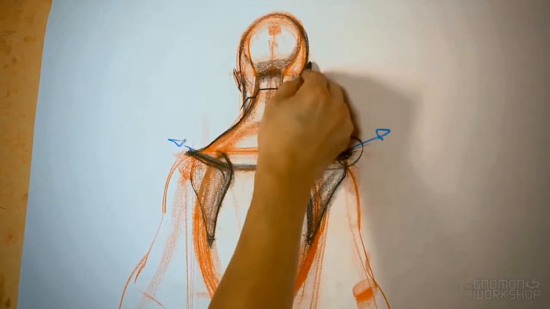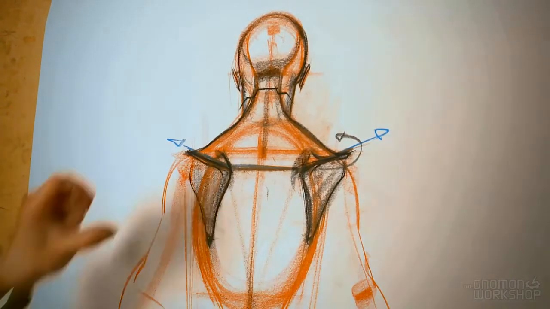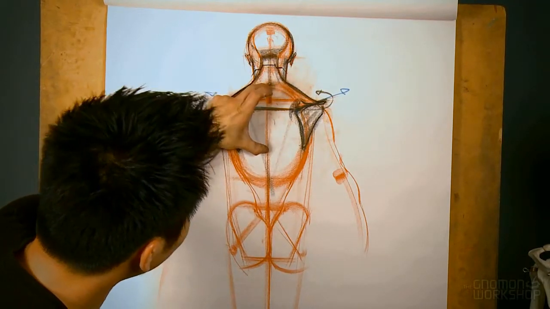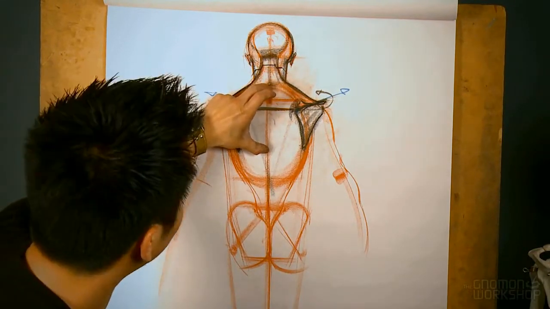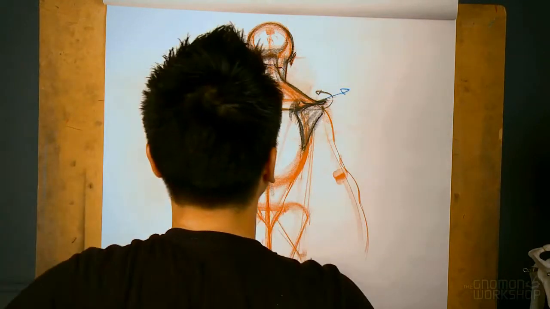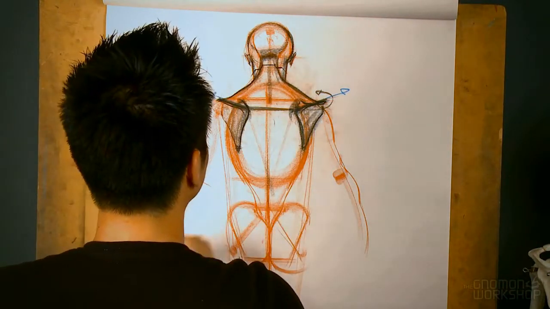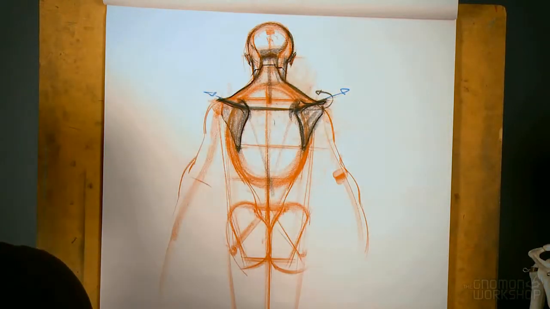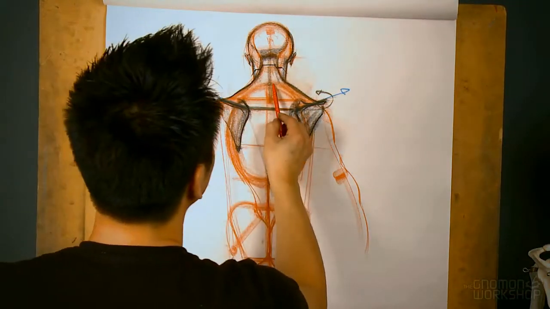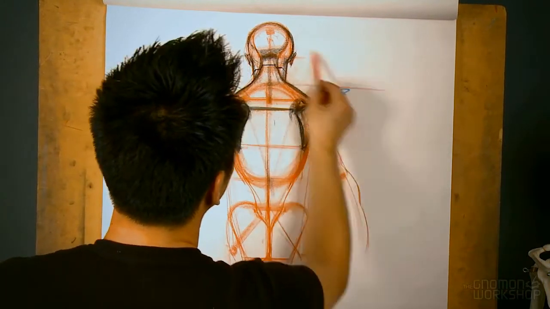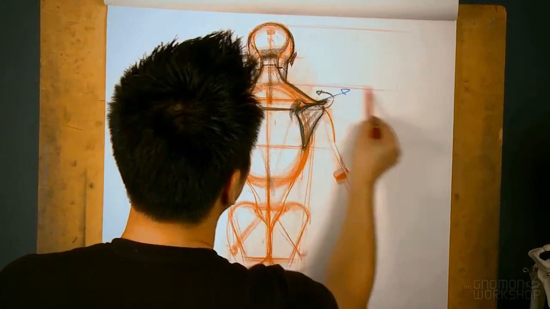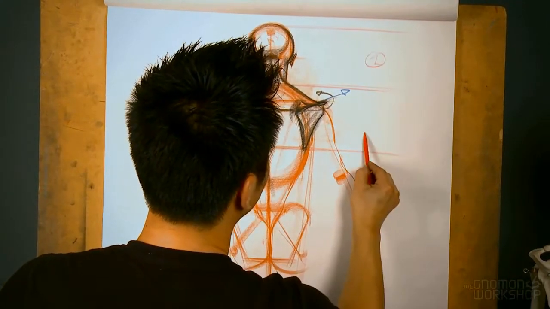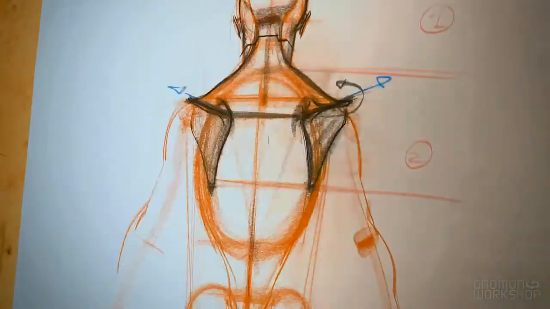Earlier we talked about the 8 head proportion, so that's what we have. This is the first head, and the second head is about where the end of your shoulder blade is. So let's see. Again, back to your first head. This is your second head.